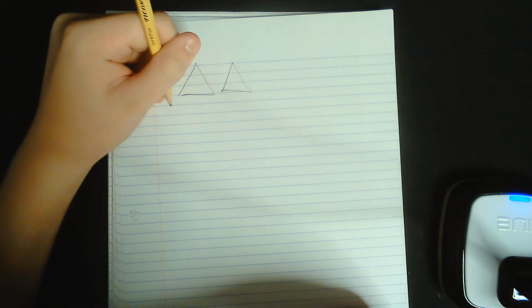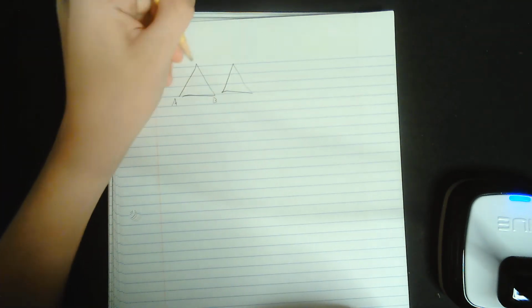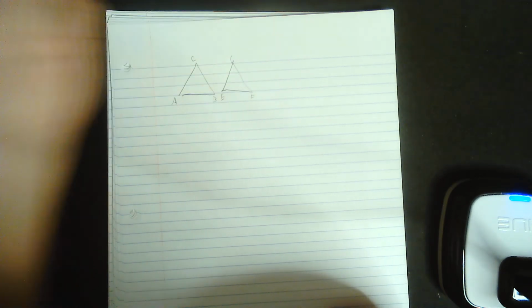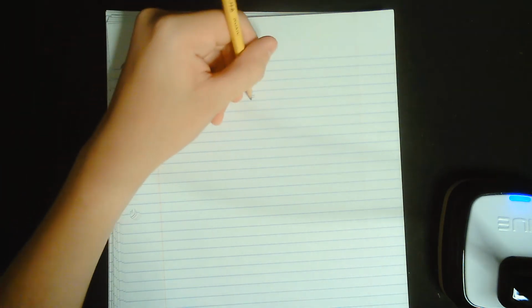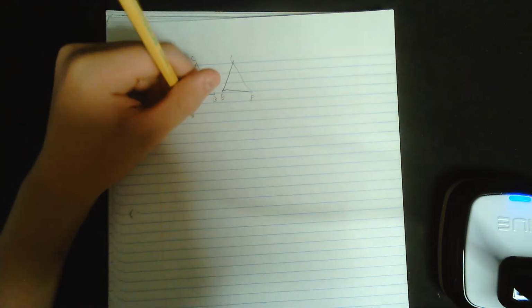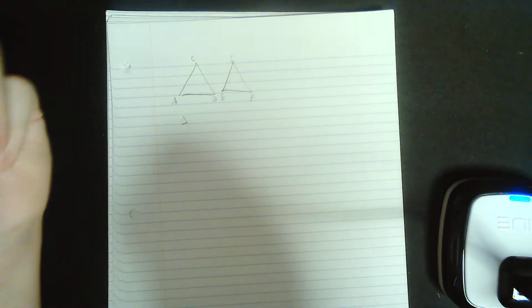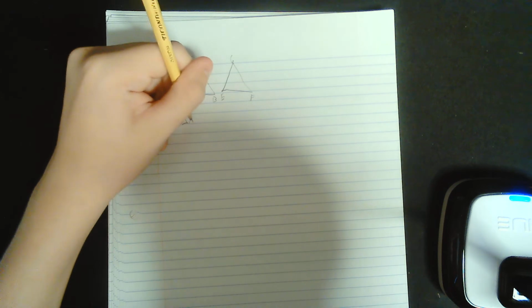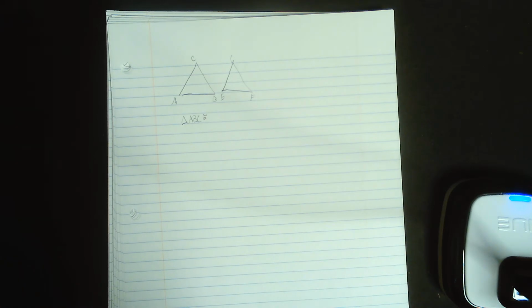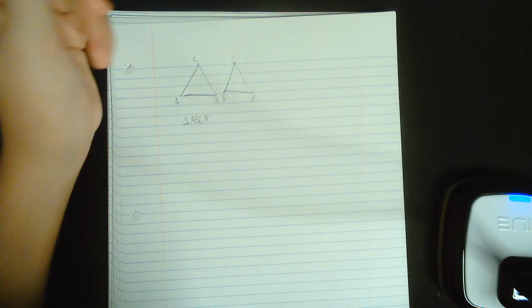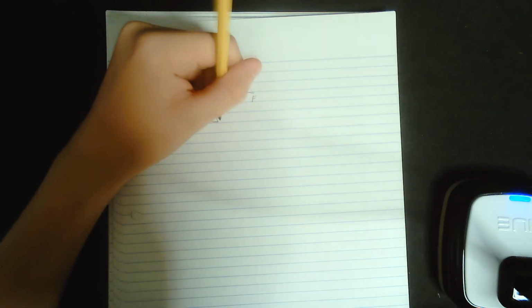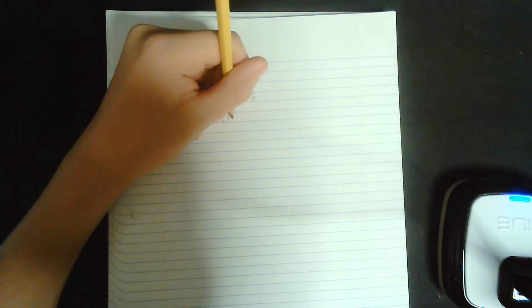I can't freehand draw two triangles exactly the same, but we can think of these triangles, ABC and EFG, as the exact same. We write that as a triangle, the name of the first one, ABC, then this symbol right here, which also means approximation, and then the other triangle and its name, like that.